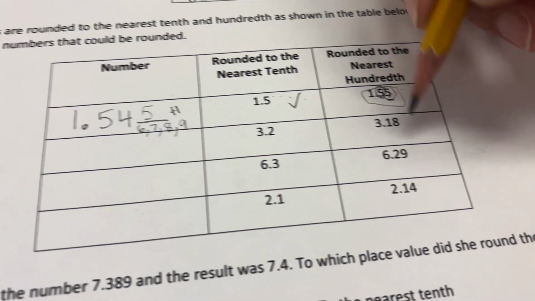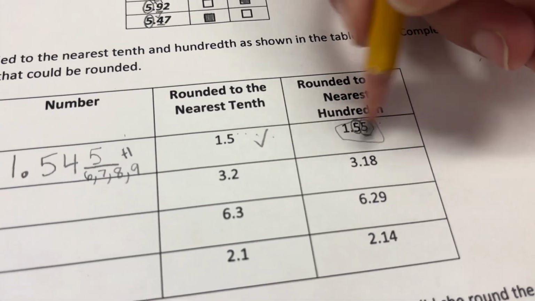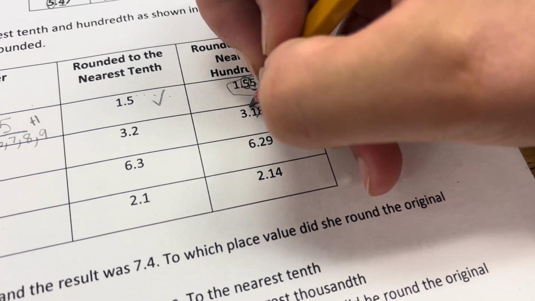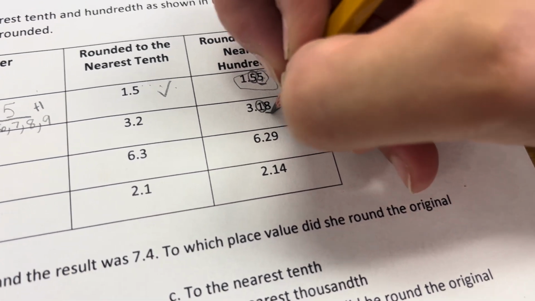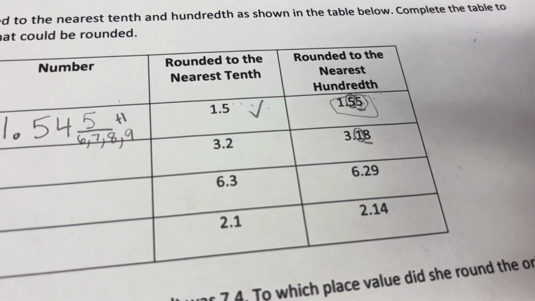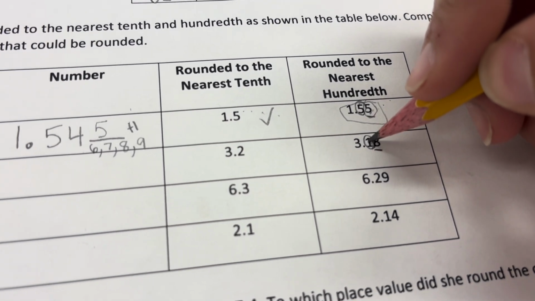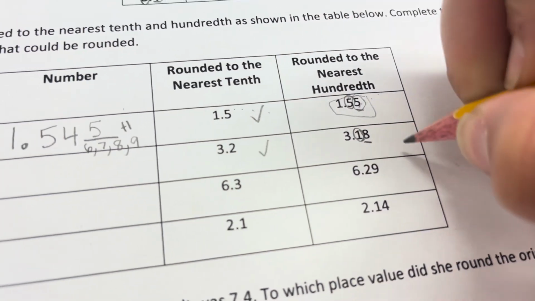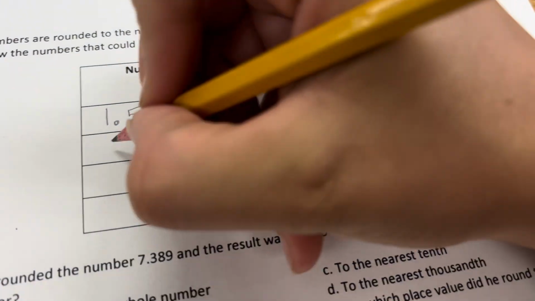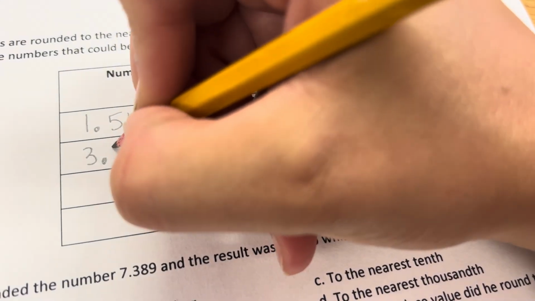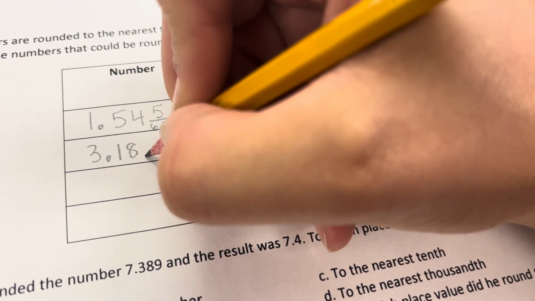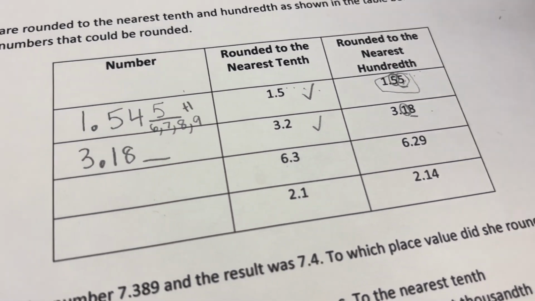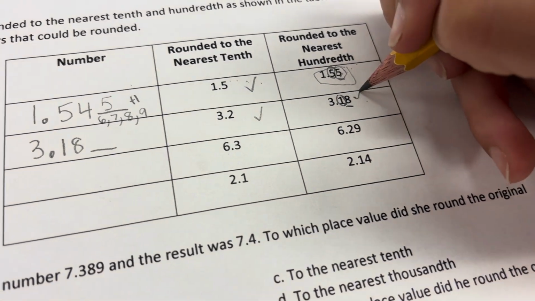When you look at the next one, start with what's already in the column for the hundredths place. If I was to round 3 and 18 hundredths to the nearest tenth, I know that that 8 would bump my 1 up to a 2, which tells me that this already works. So I'm not going to reinvent the wheel. I'm going to keep 3 and 18 hundredths, which means that I just need a digit in the thousandths place that's going to keep that 8 an 8.